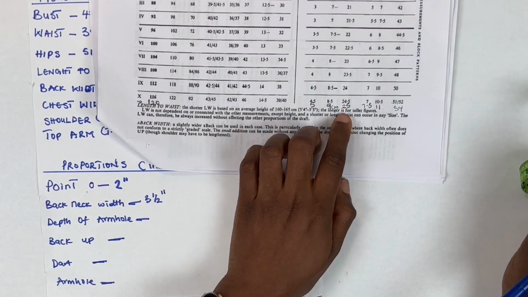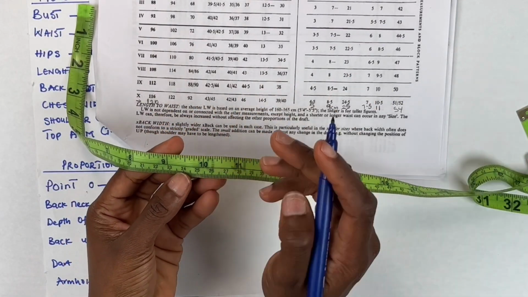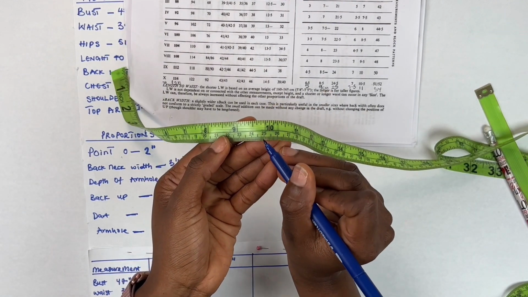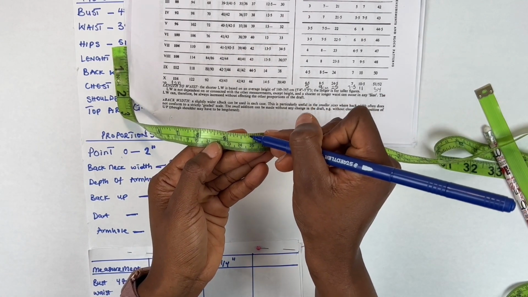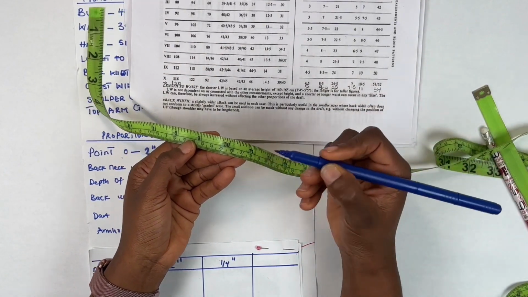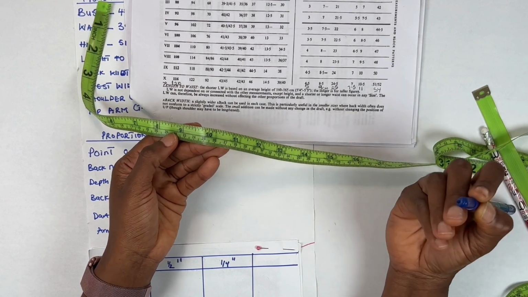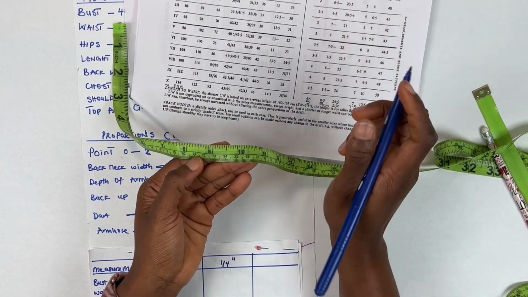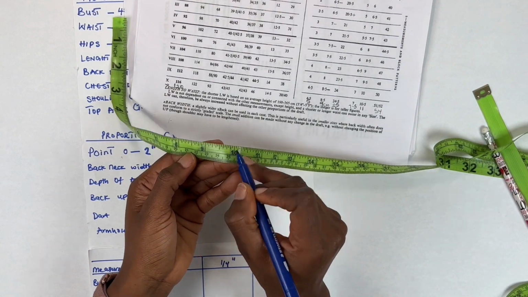Next we have 25 cm for the bust line. 25 cm in inches is about 9 3/4, because 25 is literally just a tiny bit away from it. So I'll be using 9 3/4 inch. Like I said, guys, less than 0.25 cm does not do anything to the pattern. It does not change your pattern drastically, so you could just leave it at that. So for the bust line, 25 cm is going to be 9 3/4 inch.